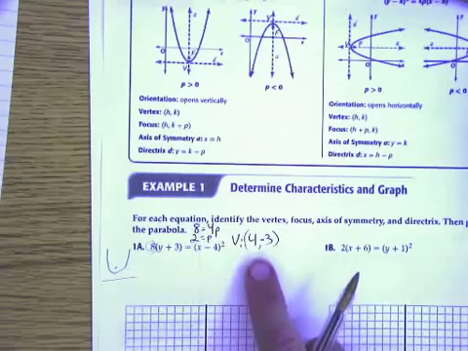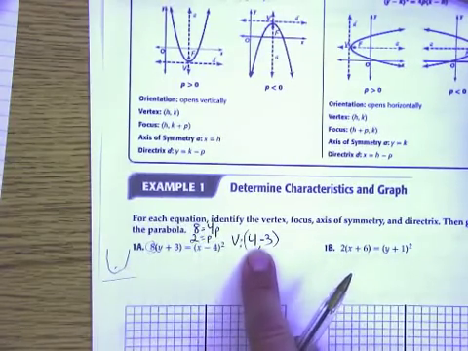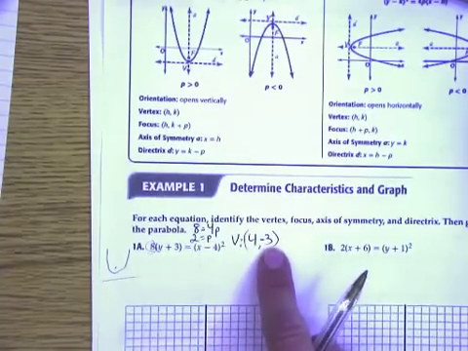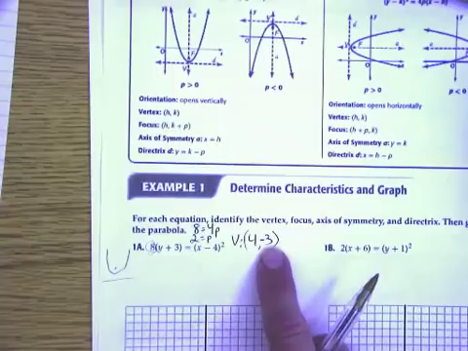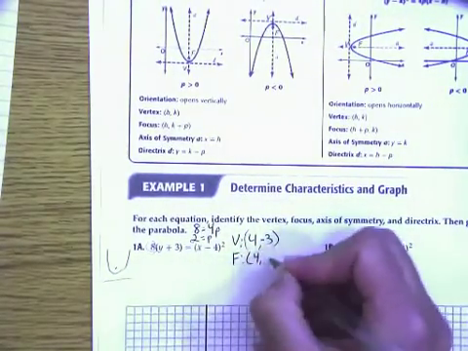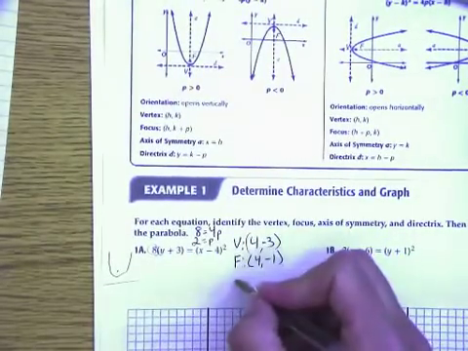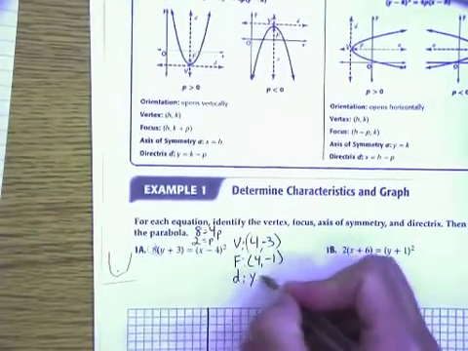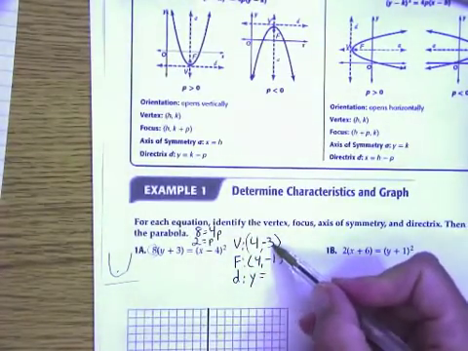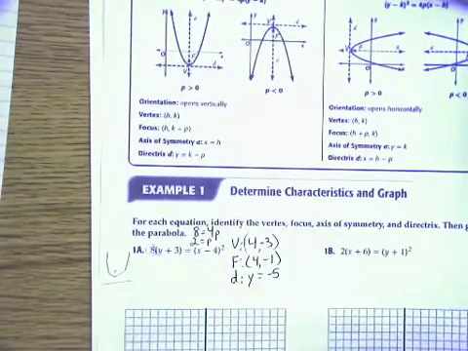So that means that the focus is 2 spaces above the vertex. Above is a vertical direction, so I'm looking at the y-coordinate, so I'm adding 2 to this y-coordinate for the focus, and I get 4, -1. Going in the opposite direction, my directrix, I already said, was going to have the equation y equals a number. It's going to be 2 spaces below this vertex at y = -5.